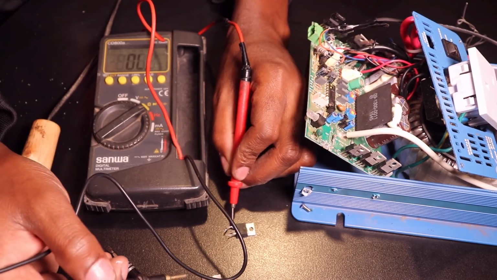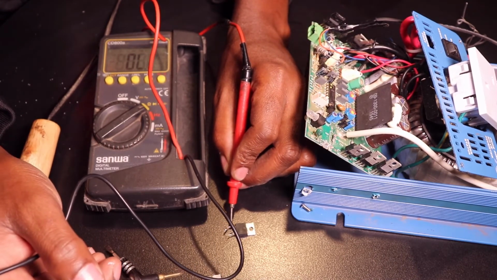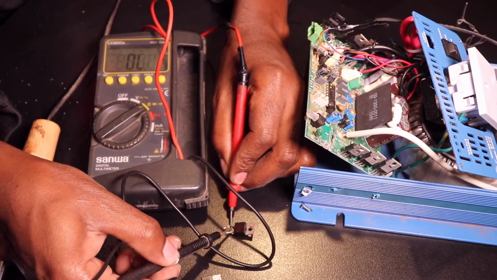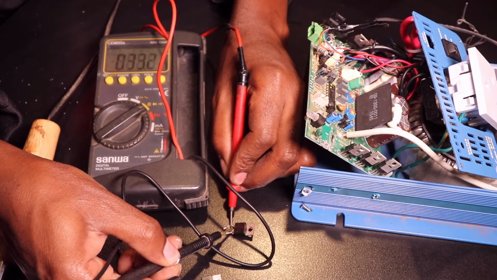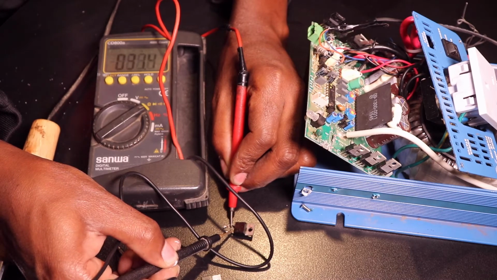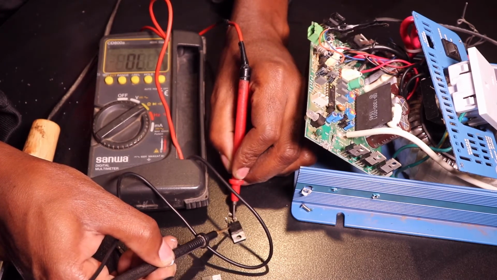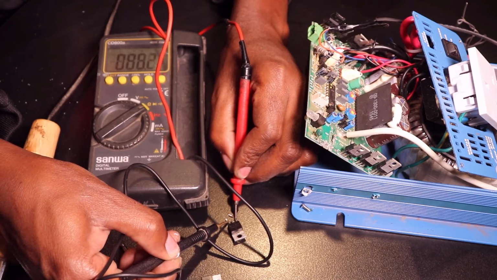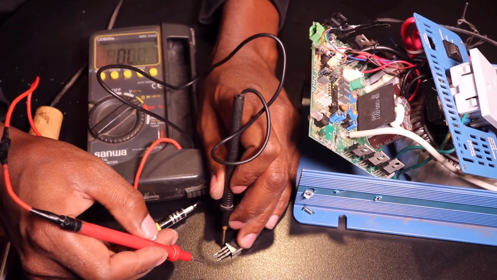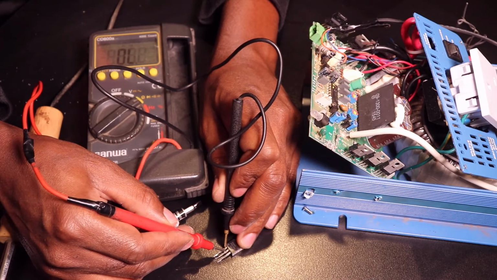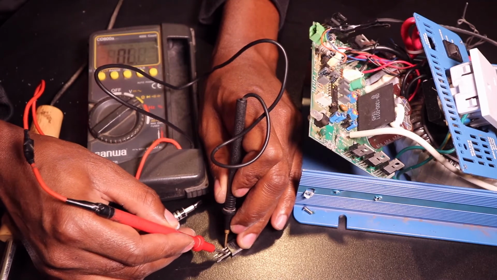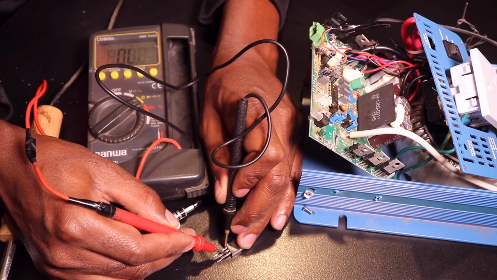So here we are. This is the gate. And this is the drain. And the gate is shorted to the drain. It's also shorted to the source. Now, this is the new one. This is the replacement. That is the gate and the drain. No short. It's open loop.